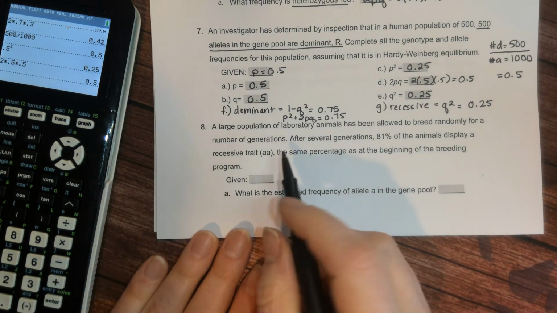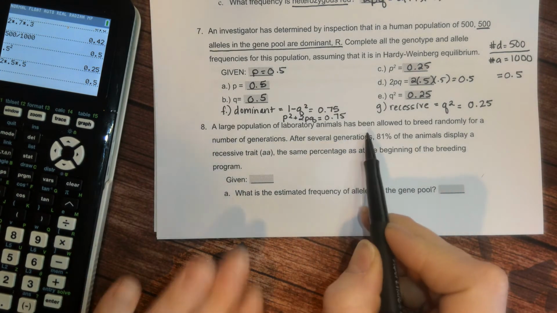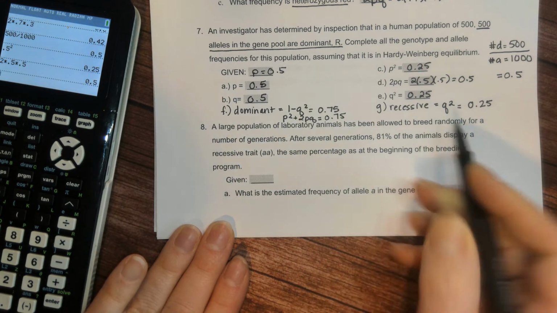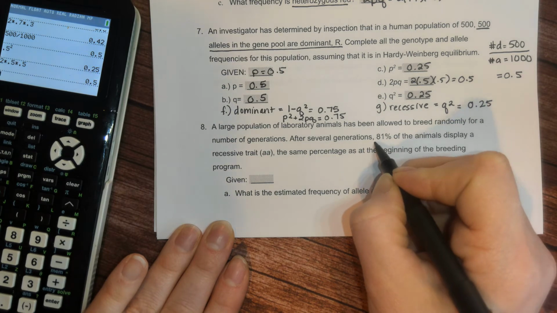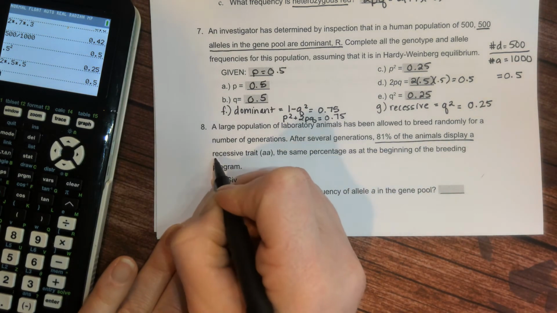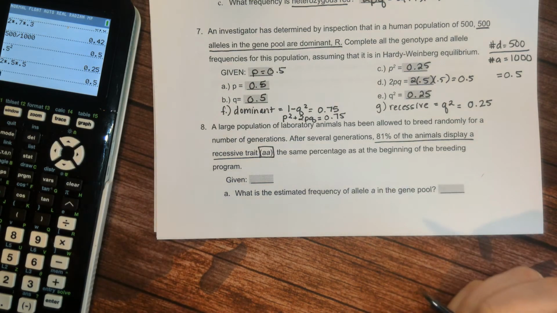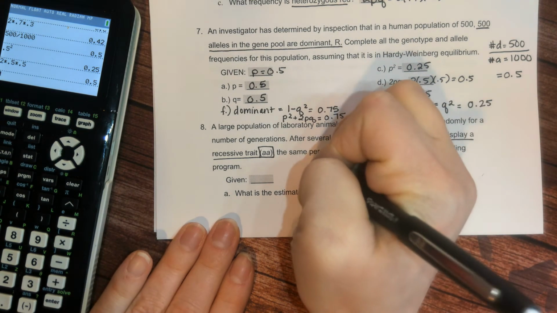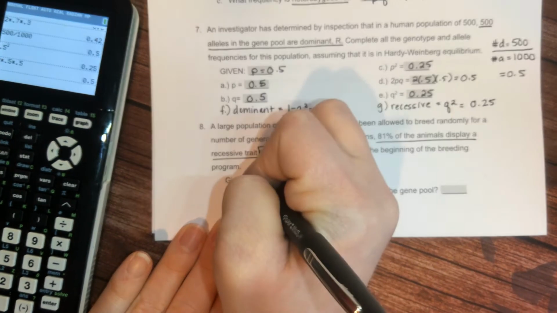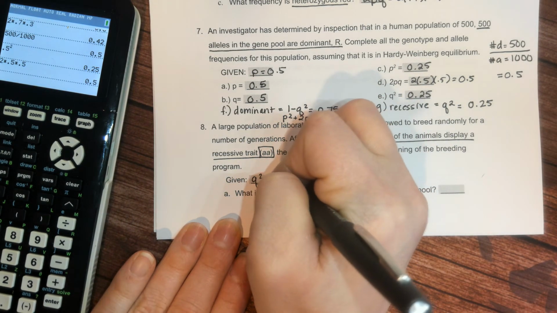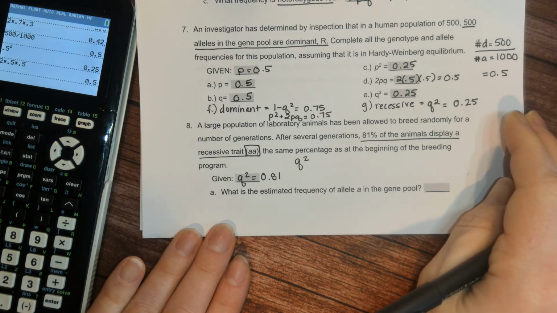All right. A large population of laboratory animals has been allowed to breed randomly for a number of generations. After several generations, 81% of the animals display a recessive trait. So they have little a. So this is Q squared right now. So we have been given Q squared equals 0.81.